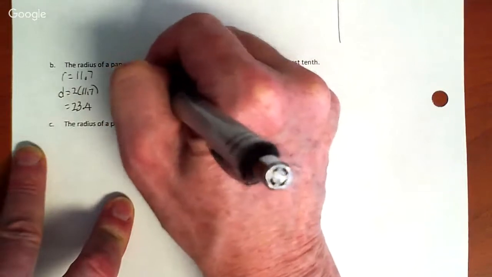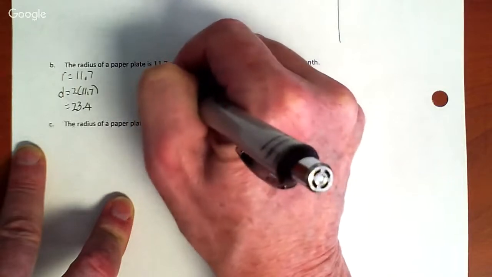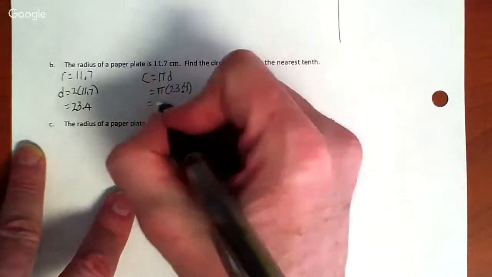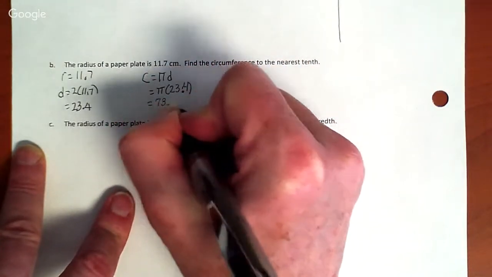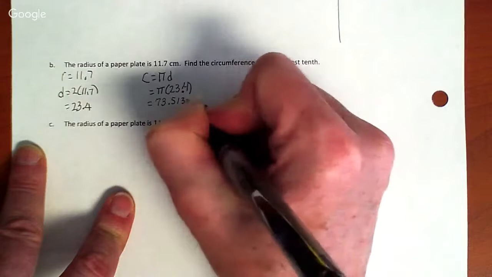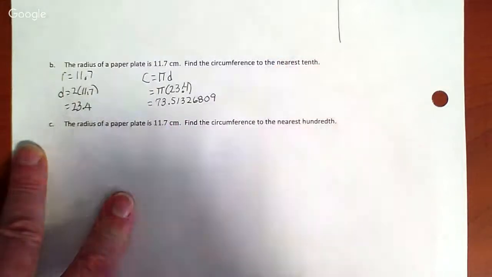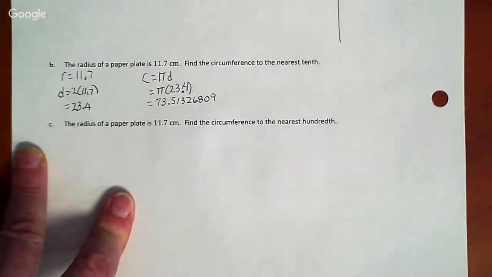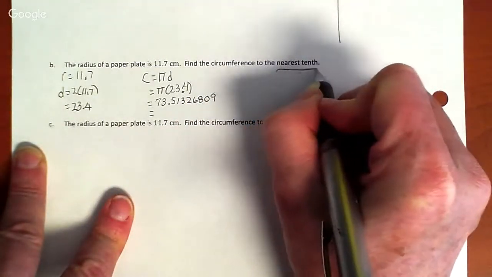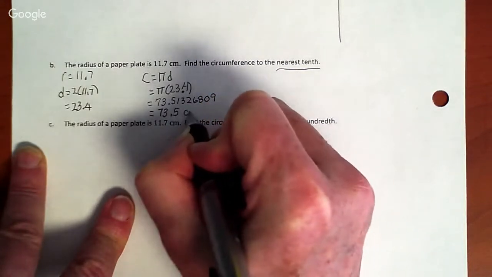We're going to write our formula and replace. So pi times 23.4. So we're going to put that big old long number in. We have to have that. That is what we call a connecting line. So it's 73.513268909. Now we have to have that line. It's considered a connecting line that we have to have before we round. Now we can round to the nearest tenth, which would be 73.5 centimeters.